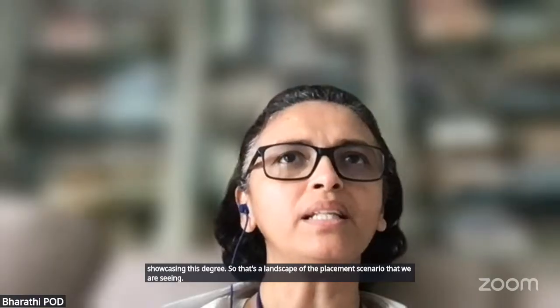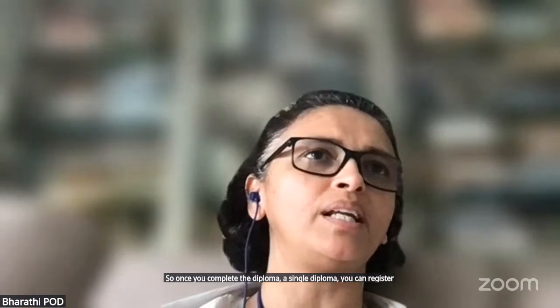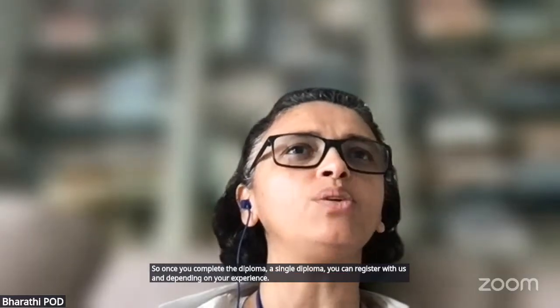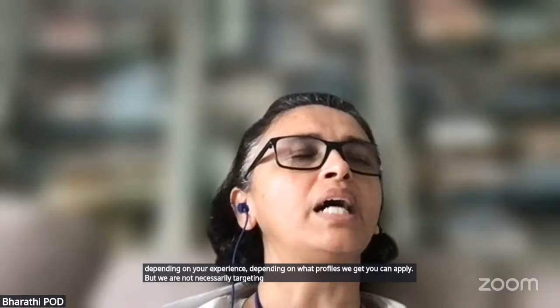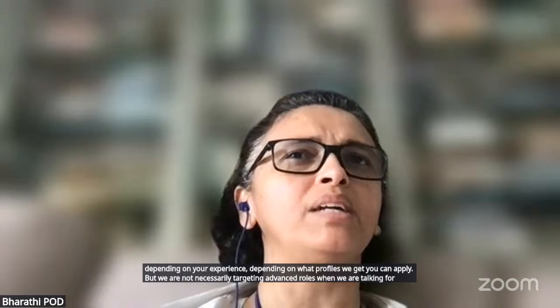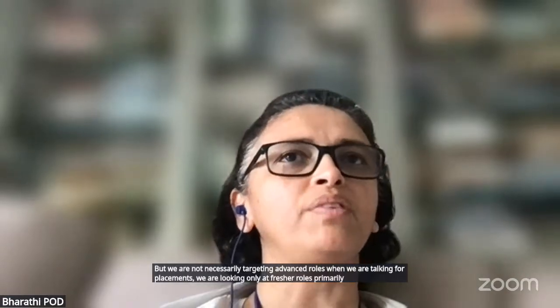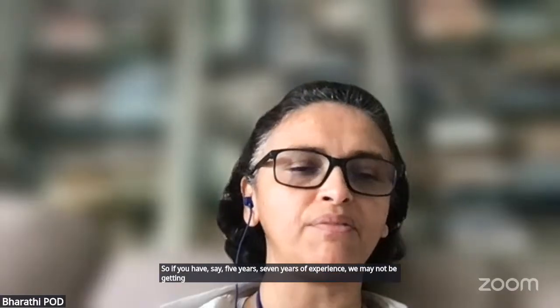So once you complete the diploma, a single diploma, you can register with us, and depending on your experience, depending on what profiles we get, you can apply. But we are not necessarily targeting advanced roles when we are talking about placements. We are looking only at fresher roles primarily. So if you have, say, 5 years, 7 years of experience, we may not be getting as many opportunities as we get for the freshers here.